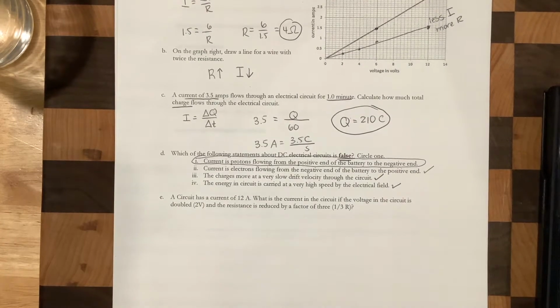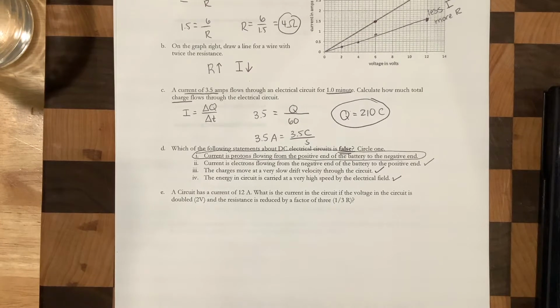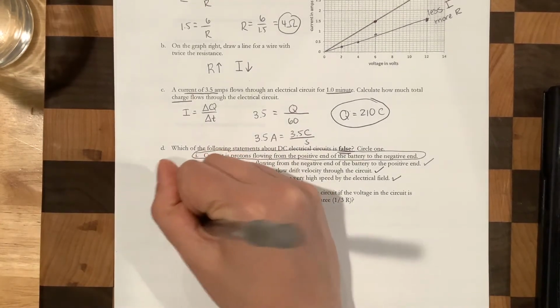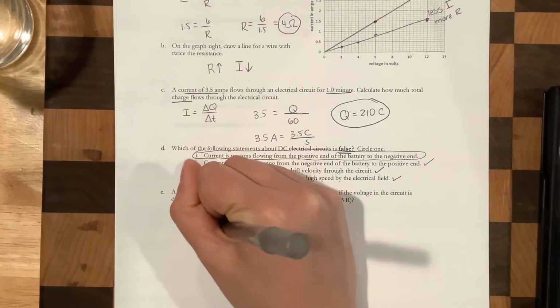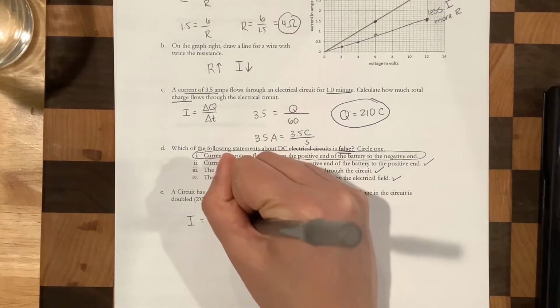Finally, on page 1, a current is 12 amps. How does that current change if the voltage is doubled and the resistance is reduced? So first off, I'm going to write Ohm's law. Current depends on voltage and resistance. The original current is 12 amps.